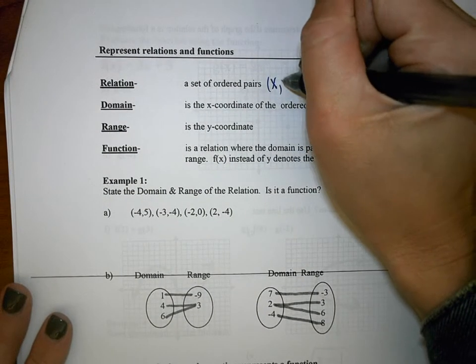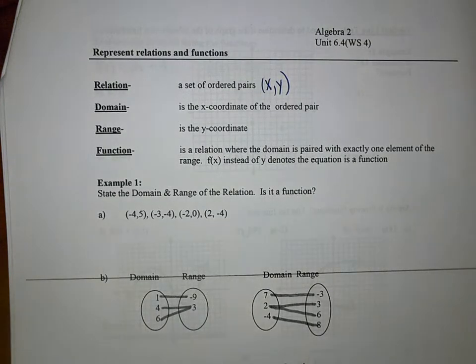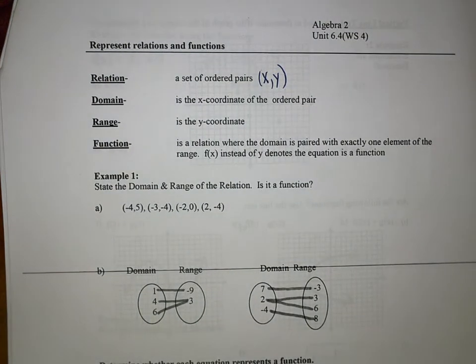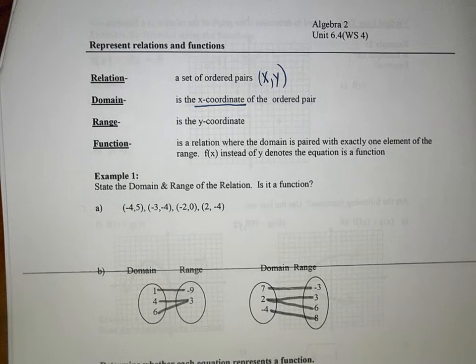So, for instance, you have x comma y. That is a relation, okay? Sometimes you'll have multiple x, y values. Remember that your domain is always the x coordinate of the ordered pairs, or whatever x values it can be, and the range is your y coordinate, or whatever y values could be in the problem.